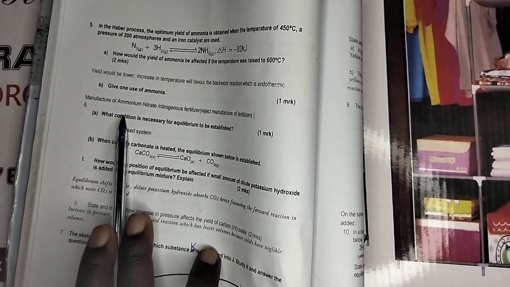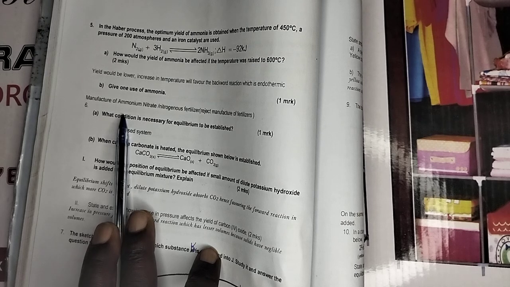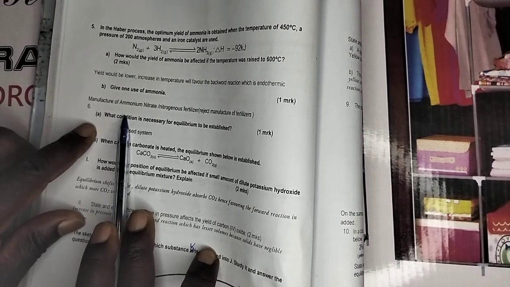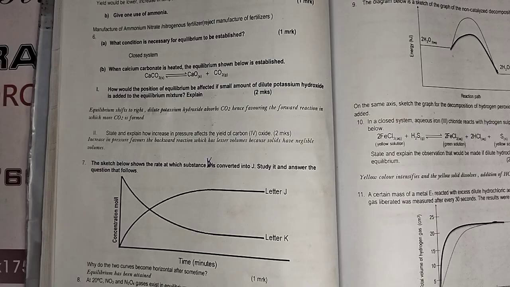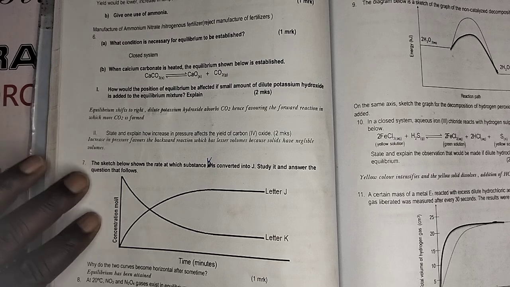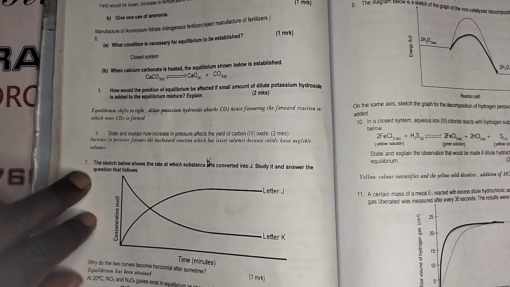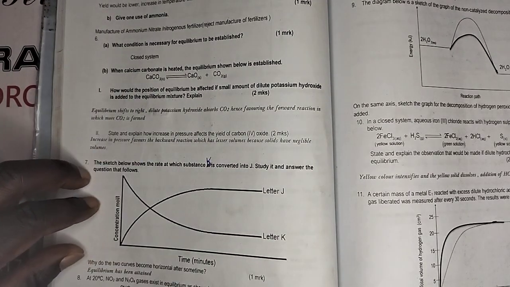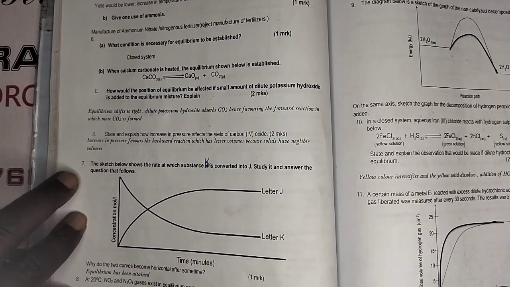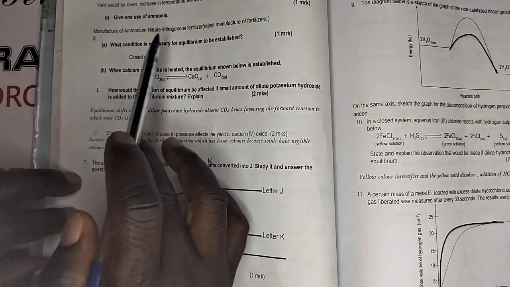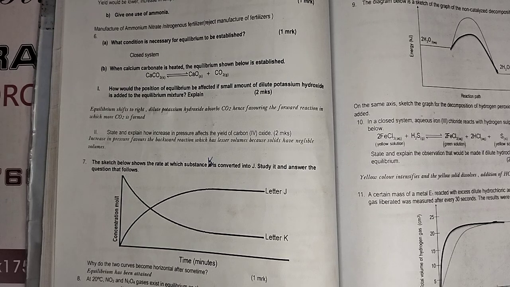So it might be either the manufacture of ammonium nitrate or ammonium phosphate or ammonium sulphate. So you avoid saying that it is used in manufacture of fertilizers. You can go back to Form 3 work, you will get very many uses of ammonia.